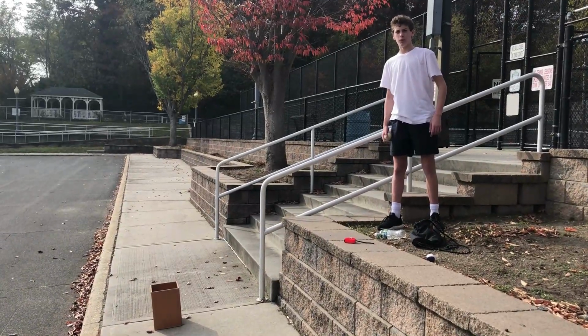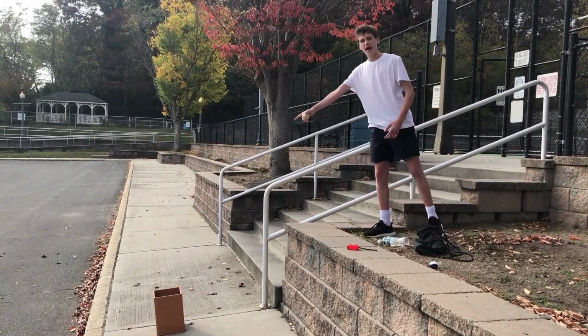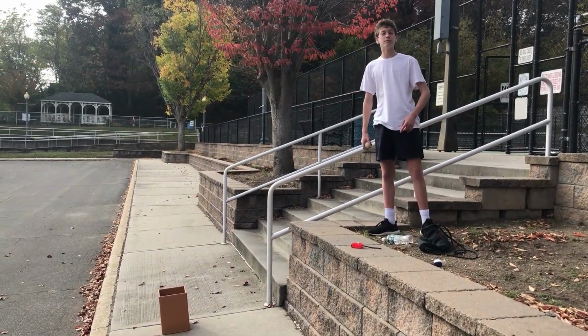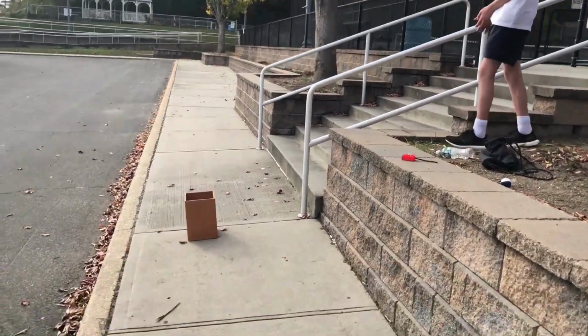Now we're going to do the experiment. We're going to roll this ball off this ledge to that box, and we're going to determine the velocity of x mathematically.